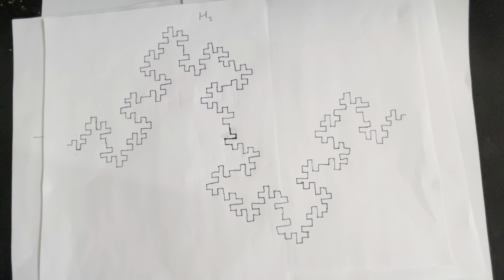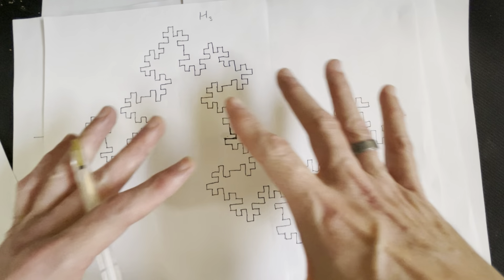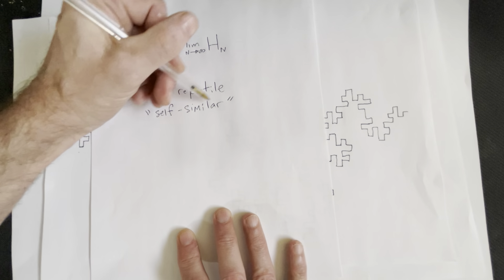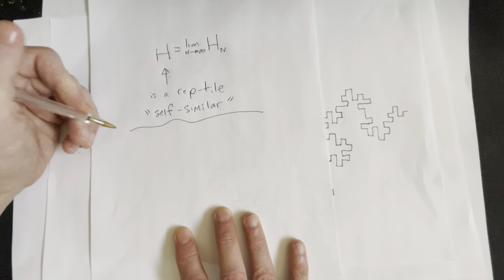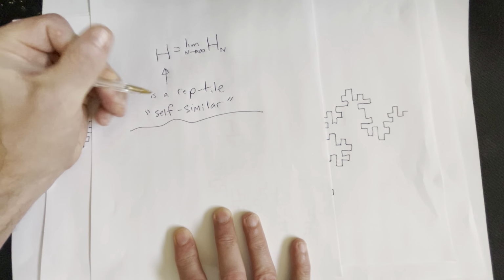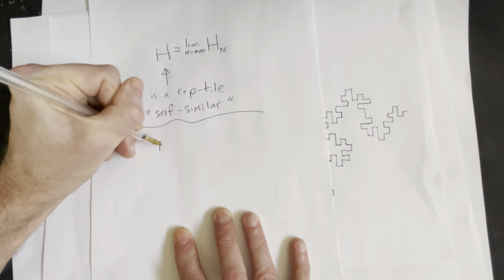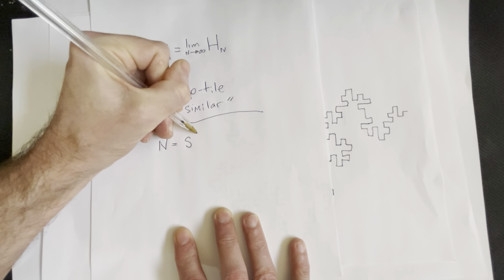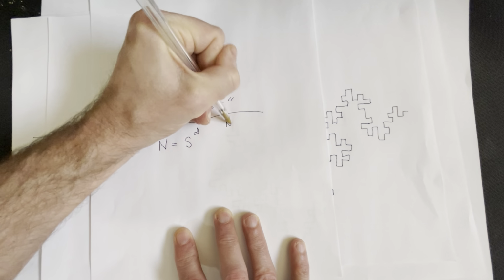And now we can think about what would be the dimension of this guy. I like to think of building them up, but actually what we're doing is cutting it down. You get the same thing either way, but let's think about it this way. If we have a self-similar object, we have this nice relationship that the number of copies equals the linear scale factor to the power of the dimension.